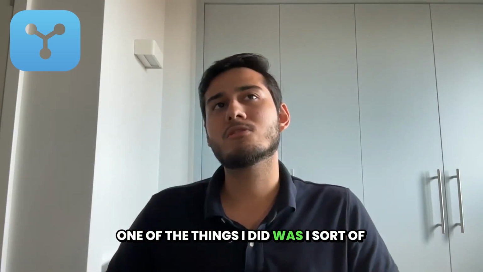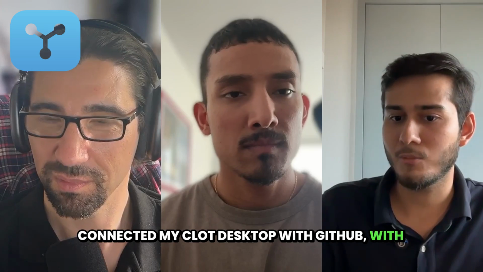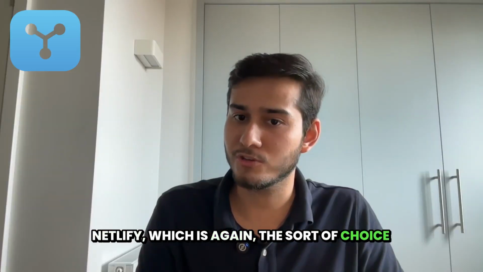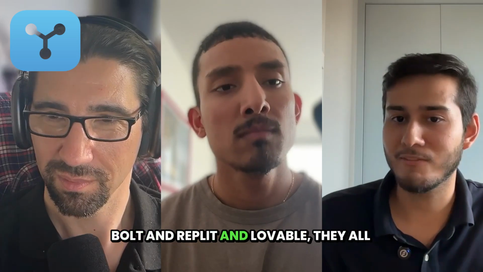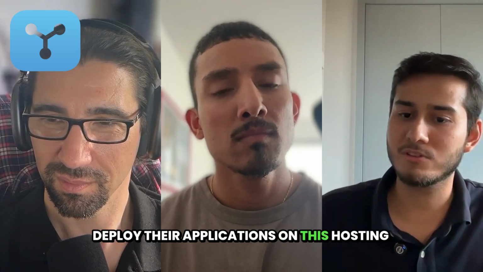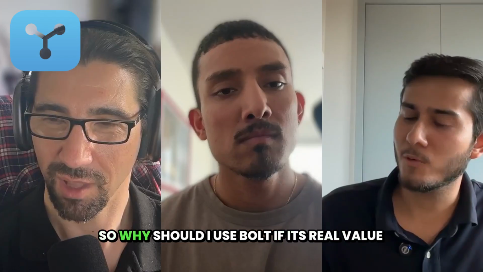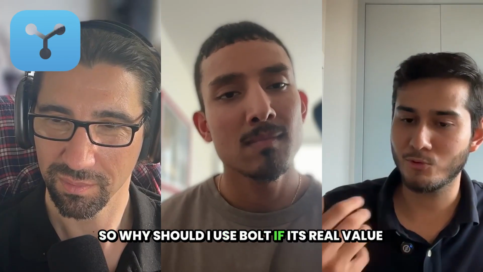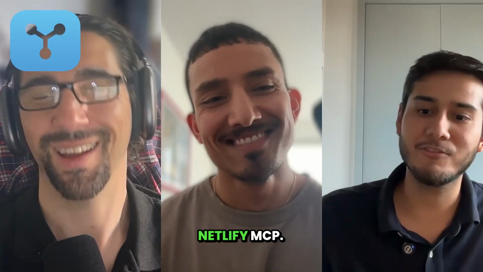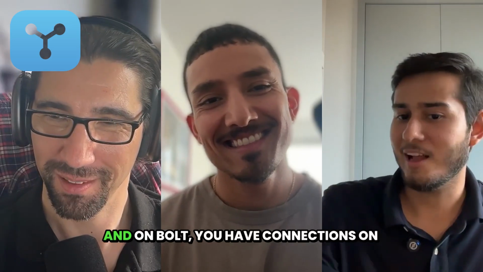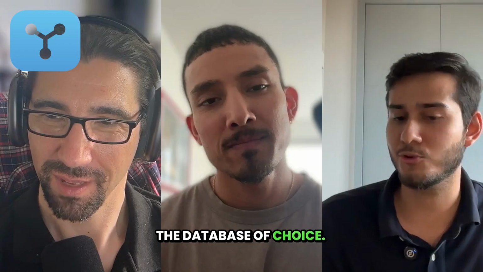One of the things I did was I connected my Claude desktop with GitHub, with Netlify, which is again the sort of choice of deploying applications from all of these vibe coding tools like Bolt and Replit and Lovable. They all deploy their applications on this hosting platform called Netlify, and there's an MCP for that as well. So why should I use Bolt if its real value is one-click deploy? I can do that using Claude Code plus a Netlify MCP. And on Bolt, you have connections to GitHub, Netlify, and Supabase, which is the database of choice.